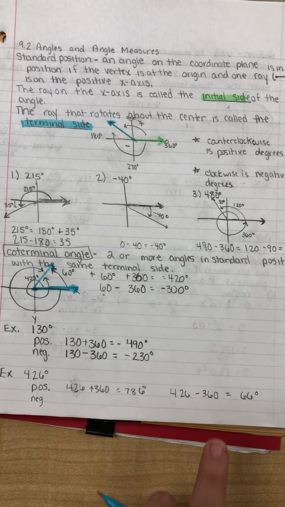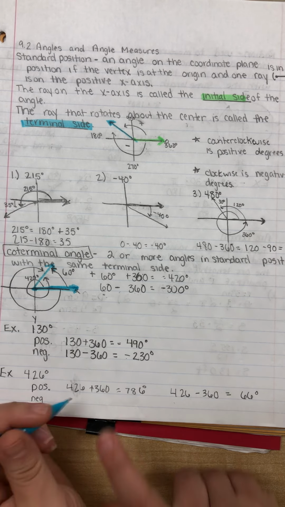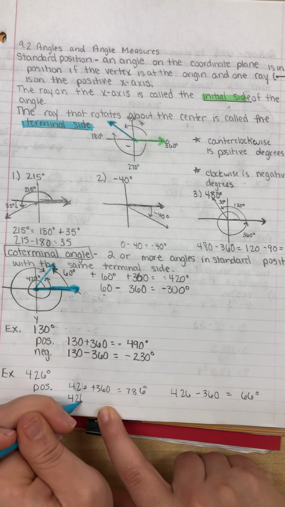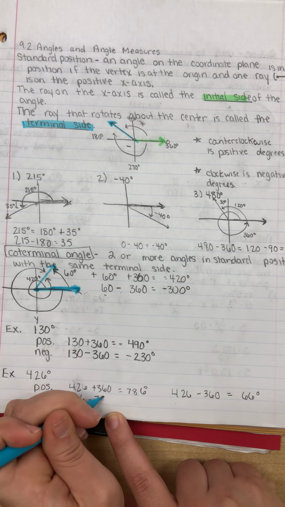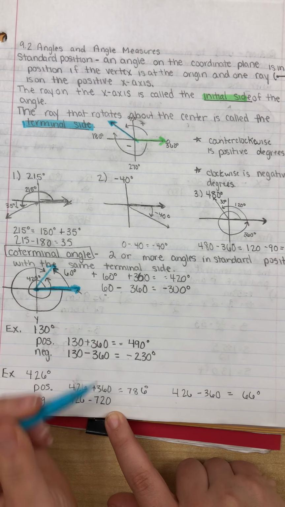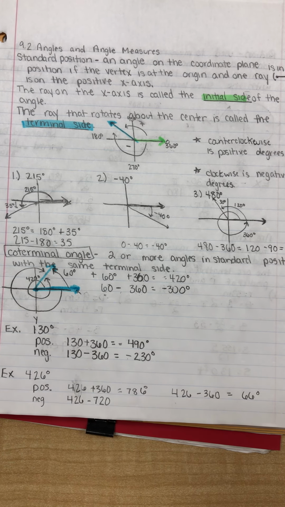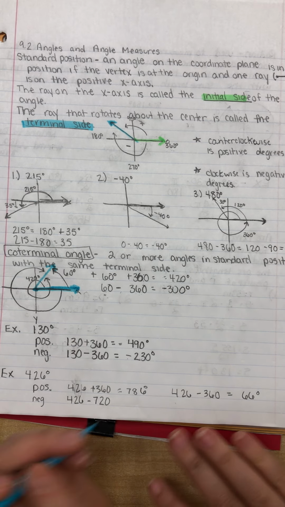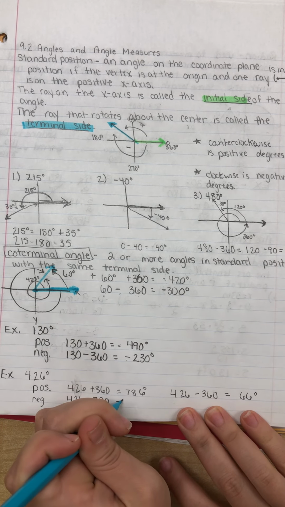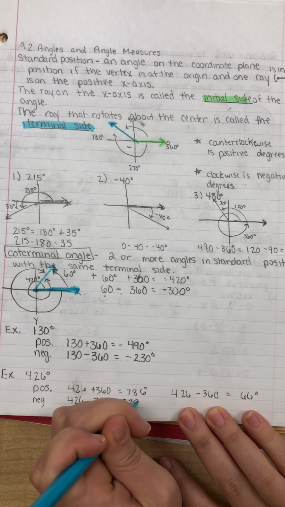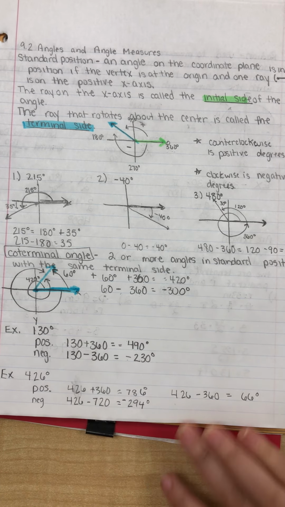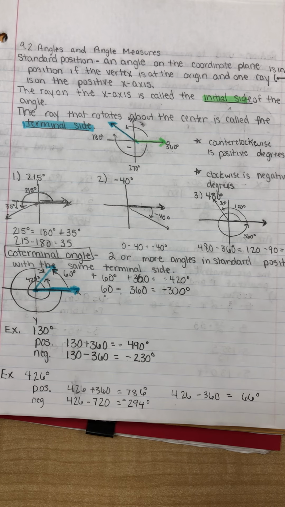So when 360 doesn't work, try a bigger number. So now do 426 minus 720, as long as that's the double of that. 360 doubled, yep. So then you subtract it. So 426 minus 720. And I get negative 294 degrees. Did you get the same answer?